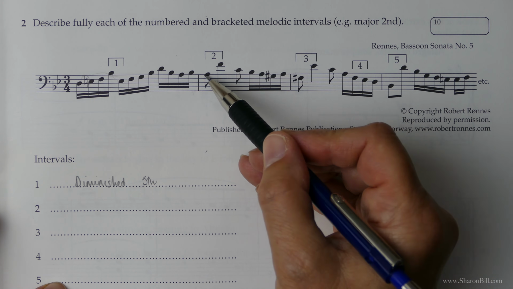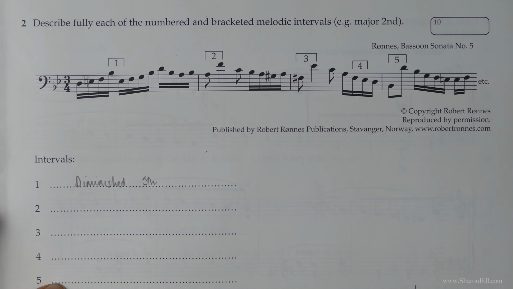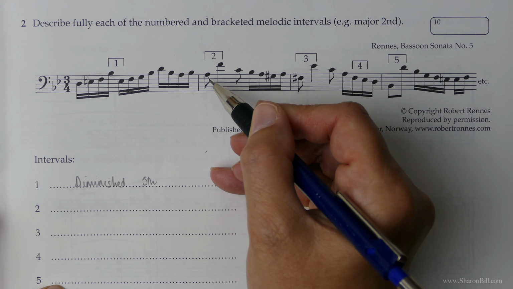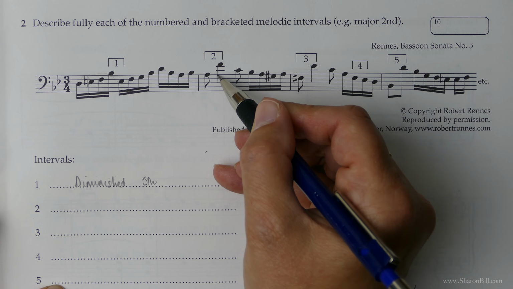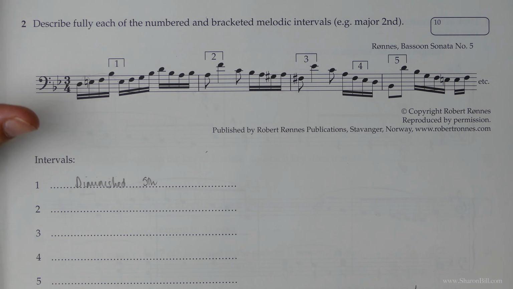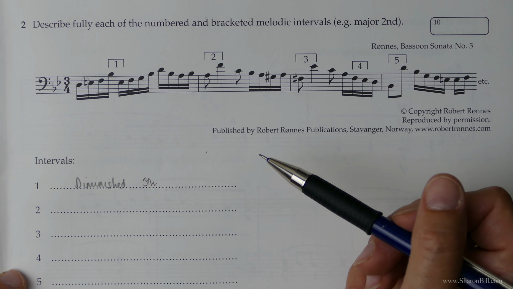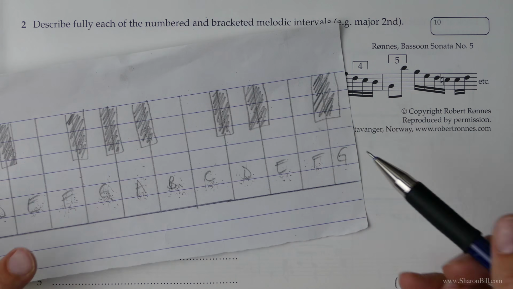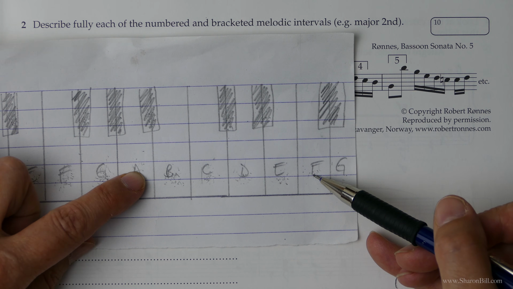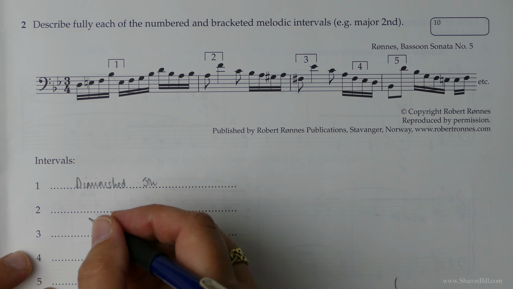So now we have a 1, 3, 5, 6th of some sort, and that's half your marks straight away. And so we have here an A to a C, D, E, F. Now A to F sharp would be the major interval because A major has F sharps, and so the fact that it's not an F sharp but it's an F natural, there's no sharp being added, means that it's a minor 6th.